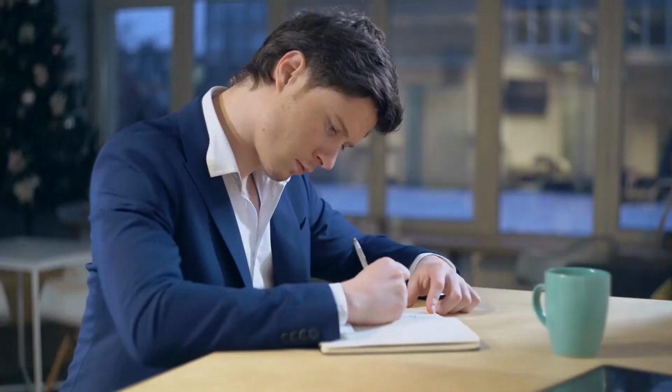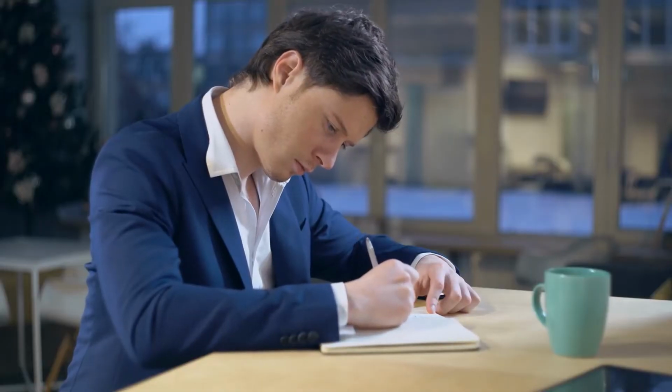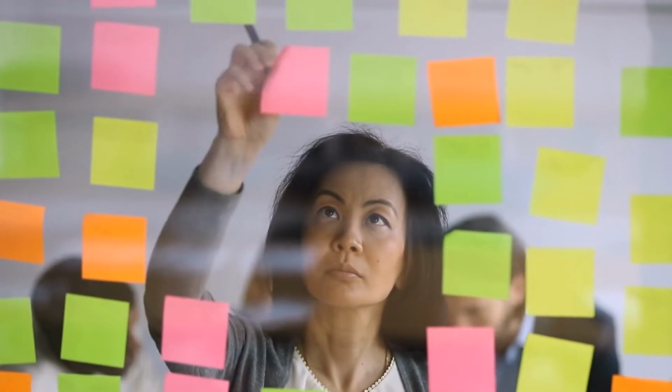Get that piece of paper out, draw up your 13 weeks, or you do it in your computer, whatever's easy for you or more comfortable. But make sure these things are written down and you can have them printed out in front of you. Stick them up on the wall. Share them with people that will hold you accountable.